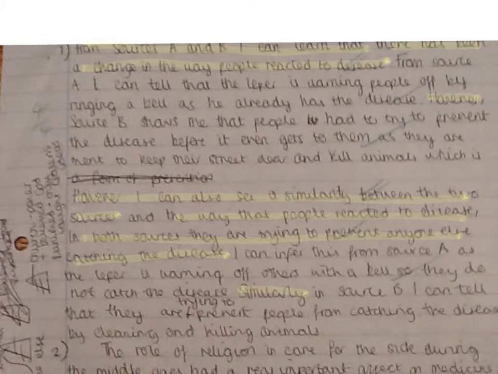The simple reason being is 1, 2 inferences. That's what you need, and it's backed up by both sources twice. That's a level 2 answer, 4 out of 4.